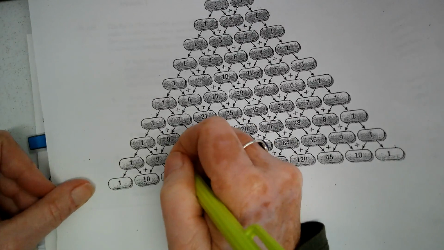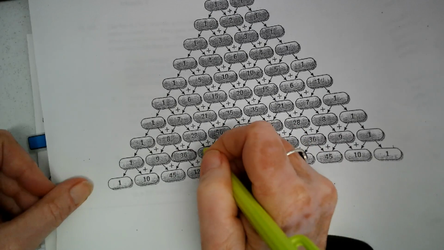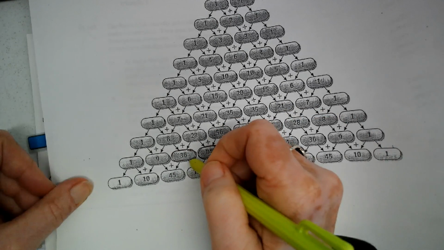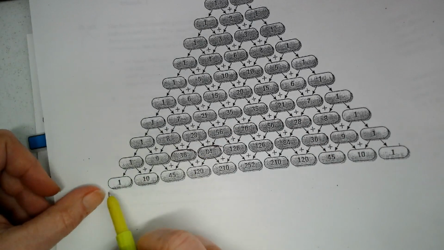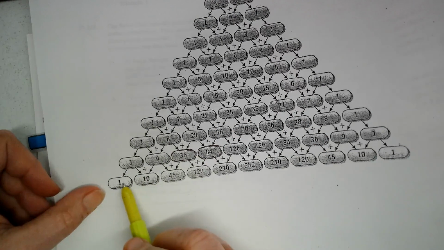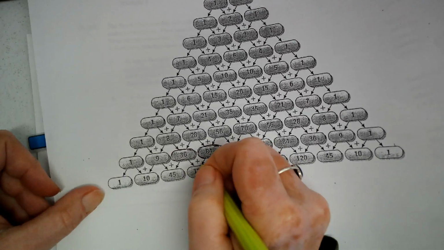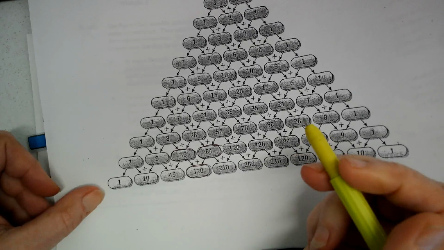So if I knew the combination of 9 things taken 2 at a time, and the combination of 9 things taken 3 at a time, well, that gives me the combination of, see how I'm in the 10th row now? And I'm 1, 2, 3. This is the combination of 10 things taken 3 at a time.